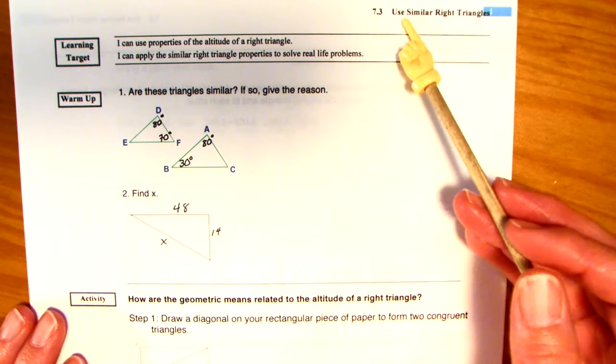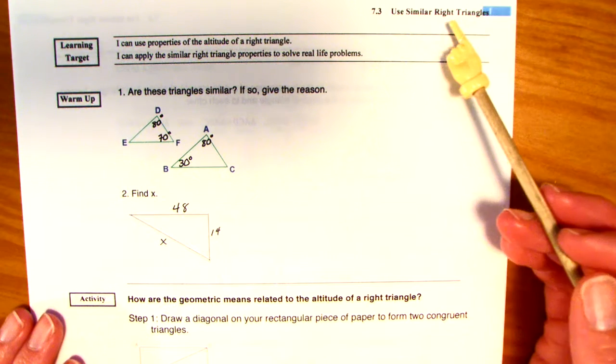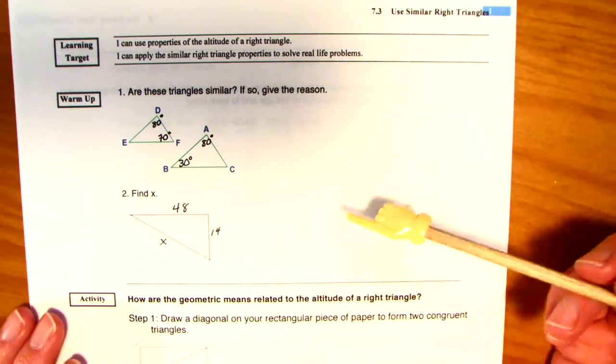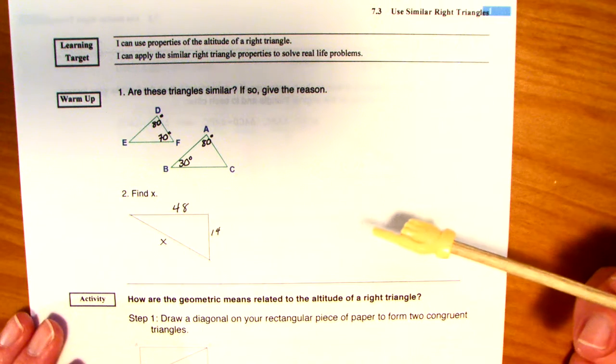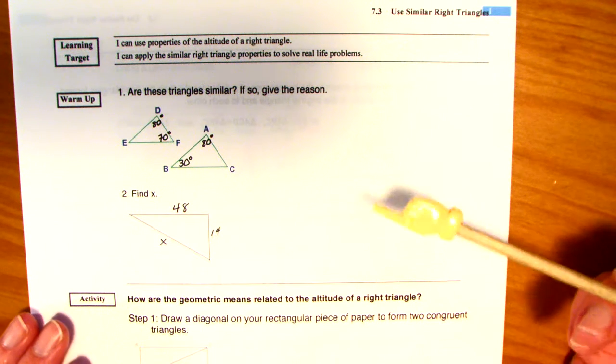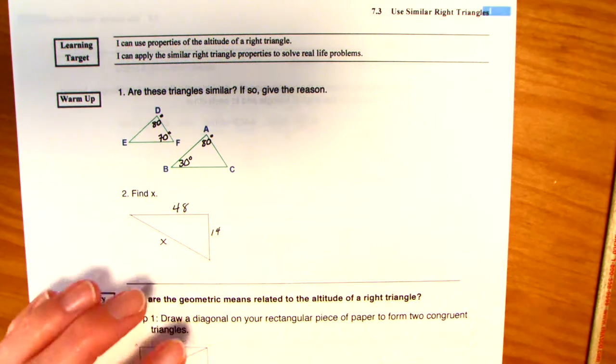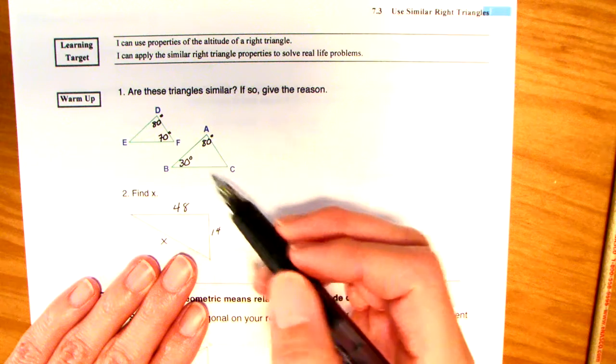So we have 7.3, use similar right triangles. What we're going to be doing is taking a big right triangle, make an altitude, and you have two smaller triangles, and they're all going to be similar. So I'll show you how that works. First of all, a little bit of practice. You'll see why we're going to be doing this practice, but are these two triangles similar?